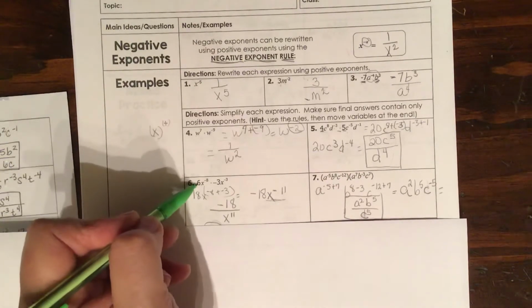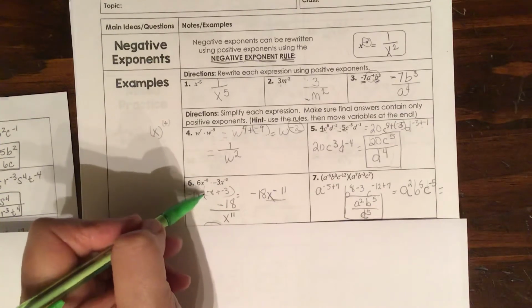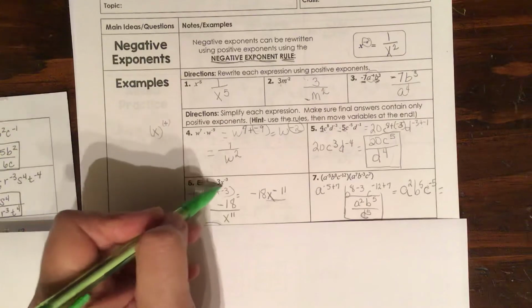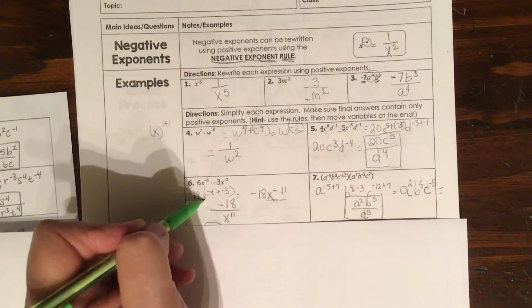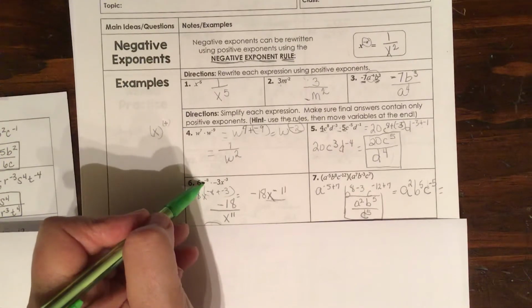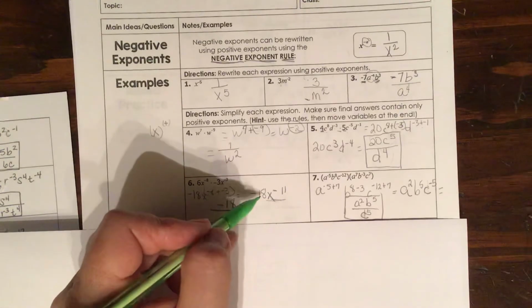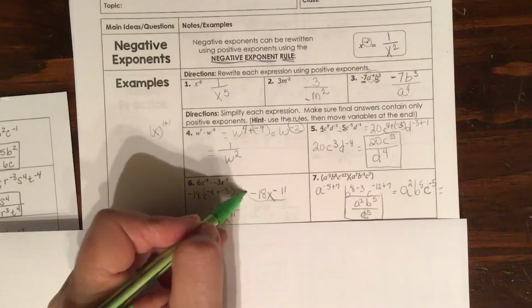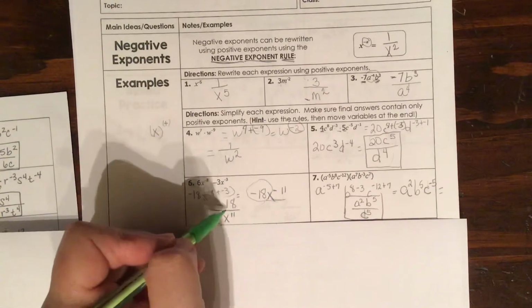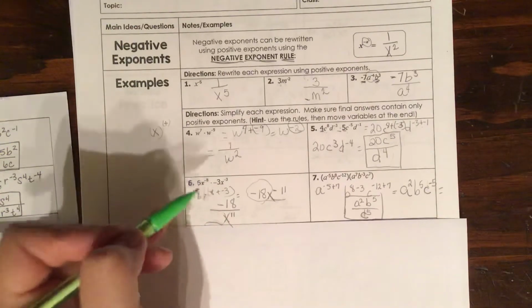When you look at this one, 6 times negative 3 is negative 18. You have x, negative 8 plus a negative 3, which gives you negative 18x to the negative 11. This negative 18 gets to still stay on top, and we're going to move the x below the line to make it x to the 11th power.